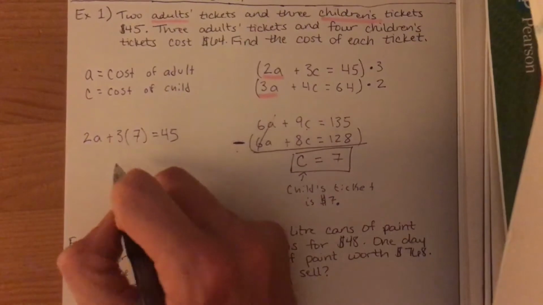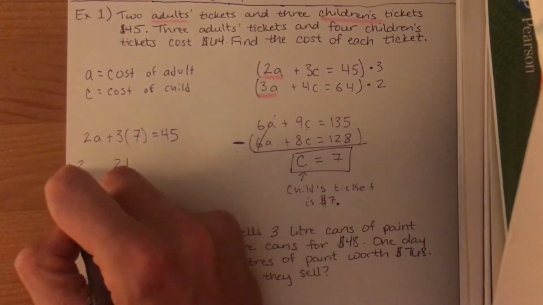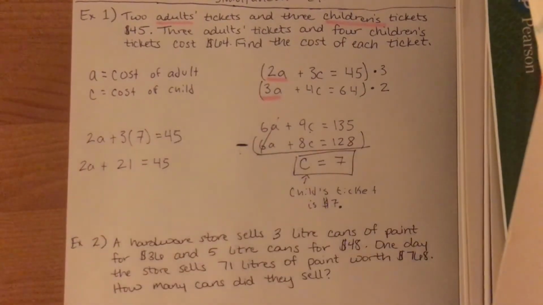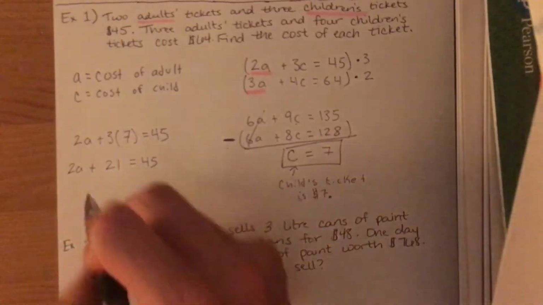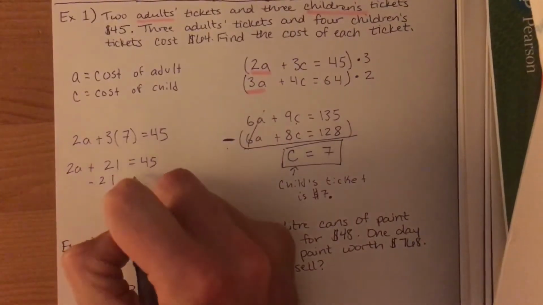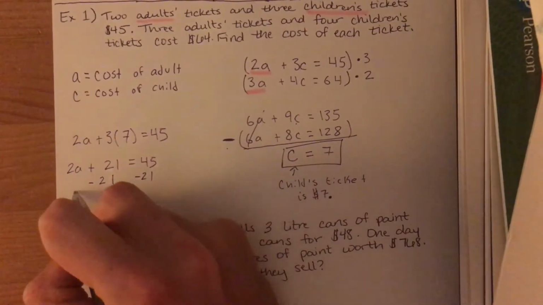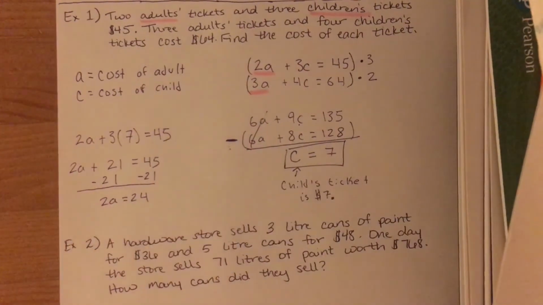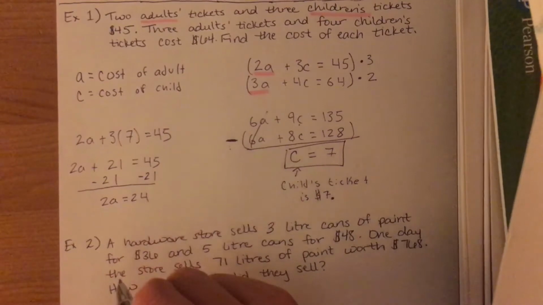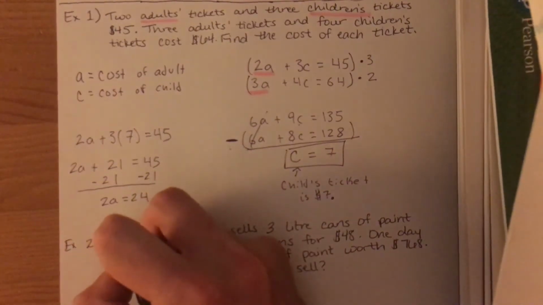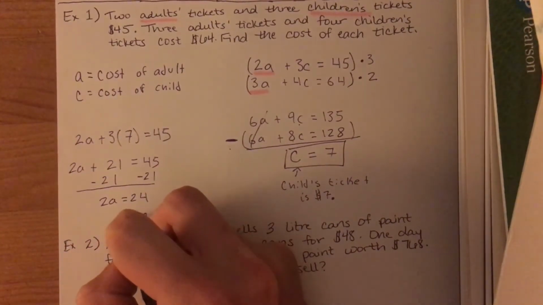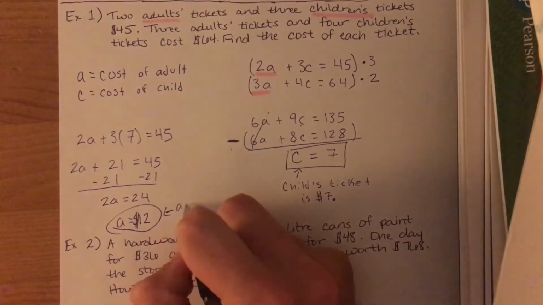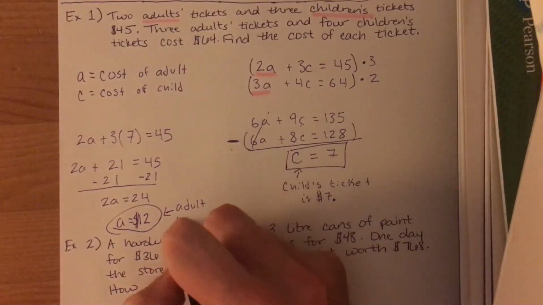We're going to solve this equation over here for it. So 3 times 7 gives me 21. This is 2A plus 21 equals 45. And we can now solve this equation. We'll say, all right, minus 21 from both sides. That's going to give me 2A equals 24. So 2 times a number equals 24. That number is going to end up being $12. So the price for an adult ticket is $12 in this case.